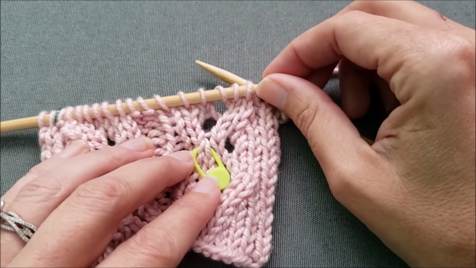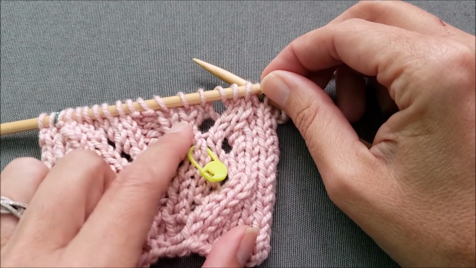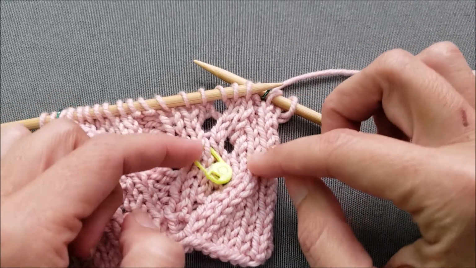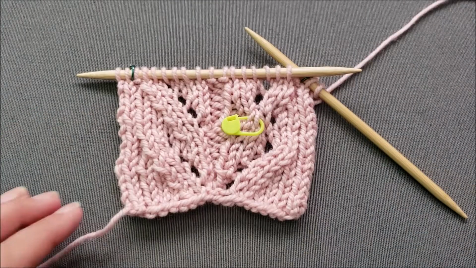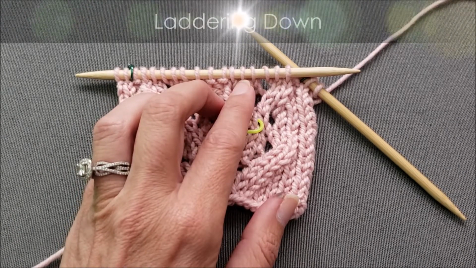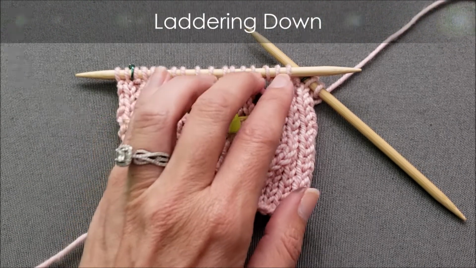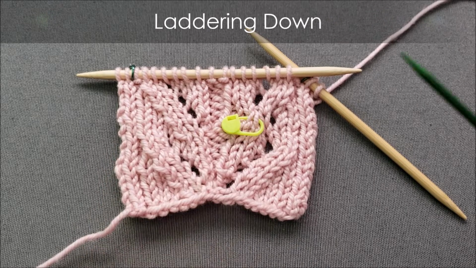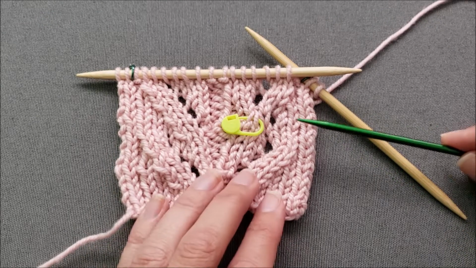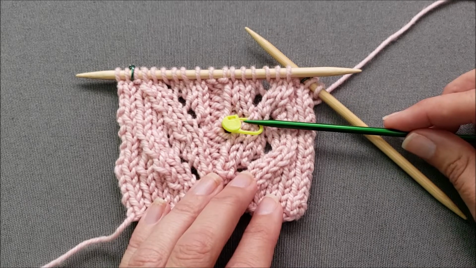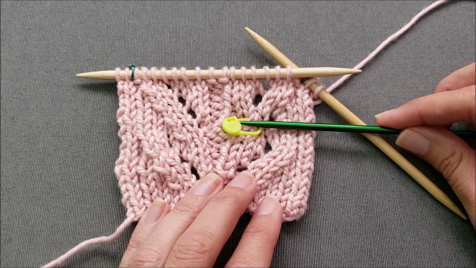Now I'm ready to drop 5 stitches off of my needles and unravel my work down. Before you start dropping stitches off your needle and unraveling them down the columns, make sure to have your smaller knitting needle ready because you're going to need to get it back through your stitches after they've been undone.